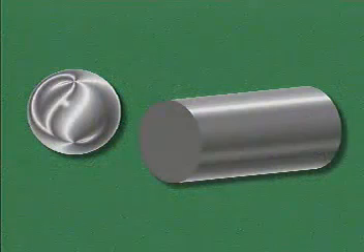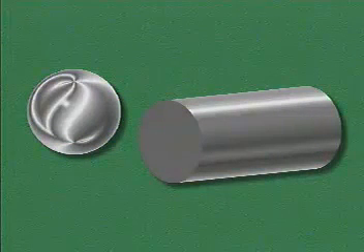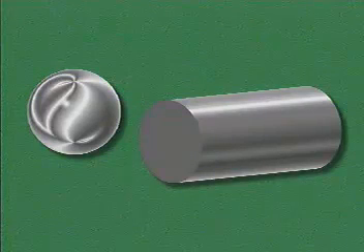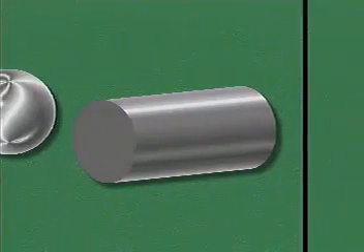The other basic category of rolling contact bearings is roller bearings. Roller bearings can carry more load than ball bearings because rollers are larger than balls and they spread the load over a greater area. Let's look at some common types of roller bearings.